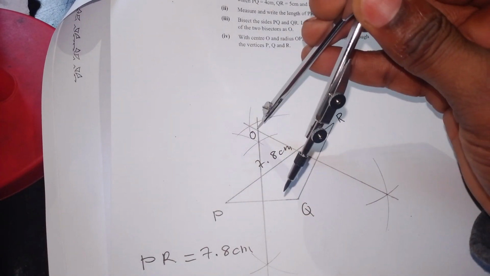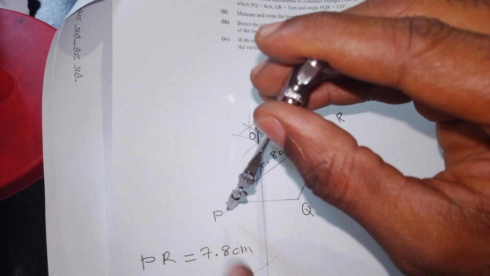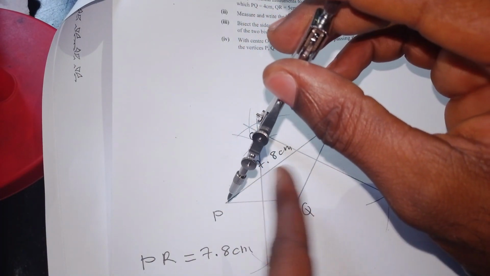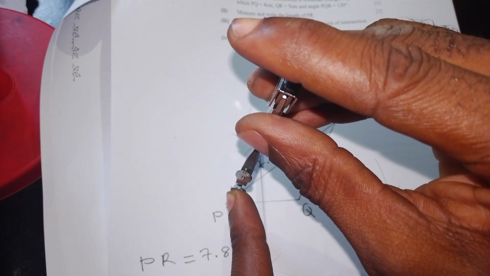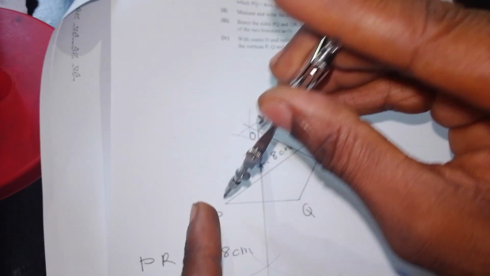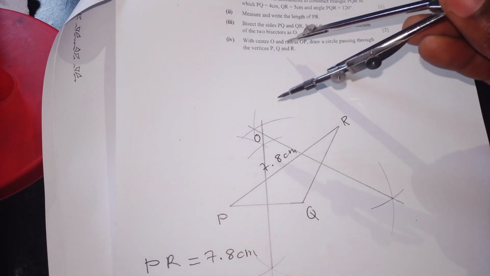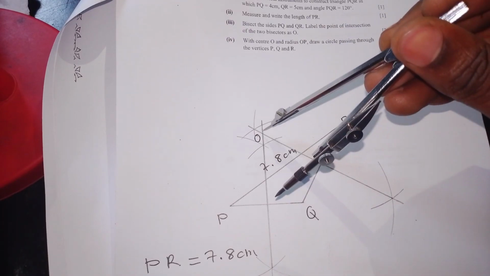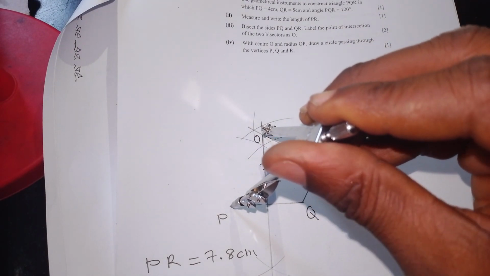They may not tell you that you are drawing a circle outside or inside, but when you are bisecting sides, you know that you are dealing with the circle outside. Then when you are bisecting angles, you are dealing with the circle inside.